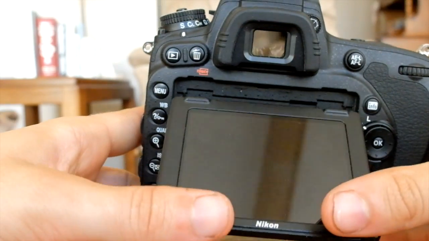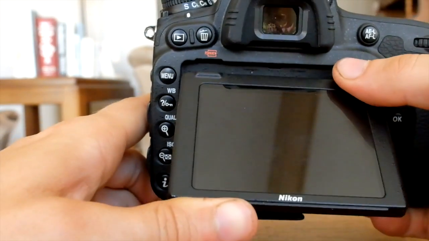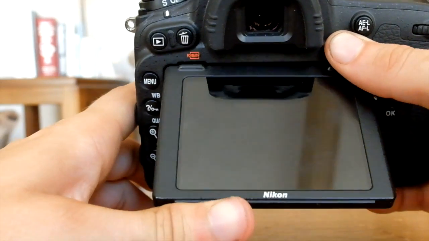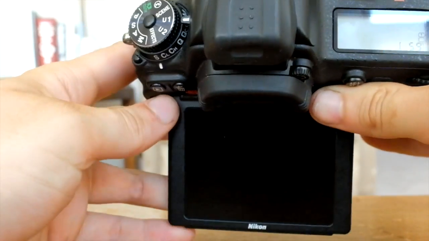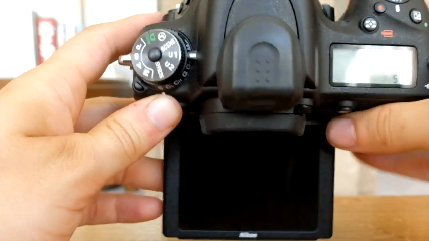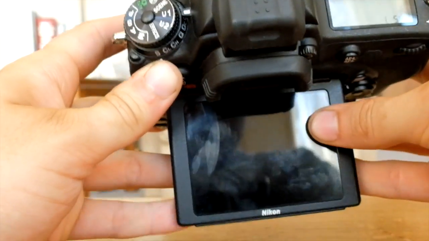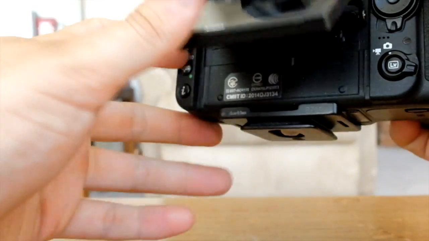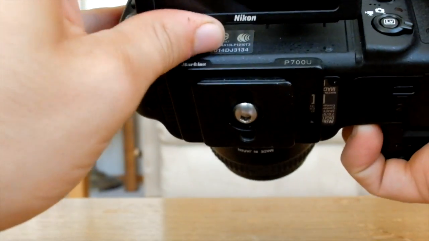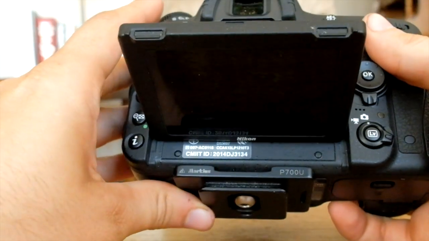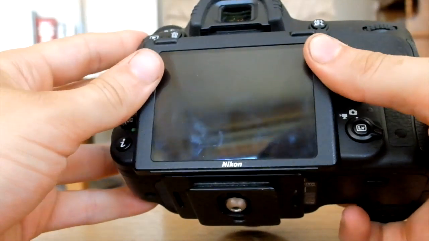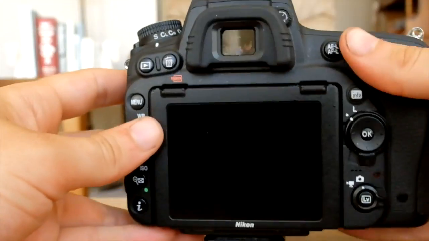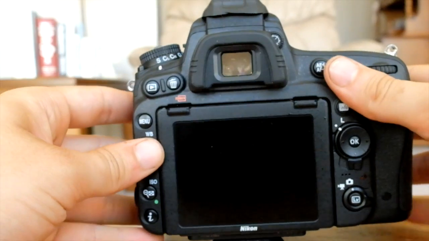Well, you don't always want to crawl in the mud, let's be honest. You may not be dressed for it. So you can just switch to live view and put the camera like this and shoot. Or if there's something above you that you can't possibly hope to get with the viewfinder, you can use that to get it.